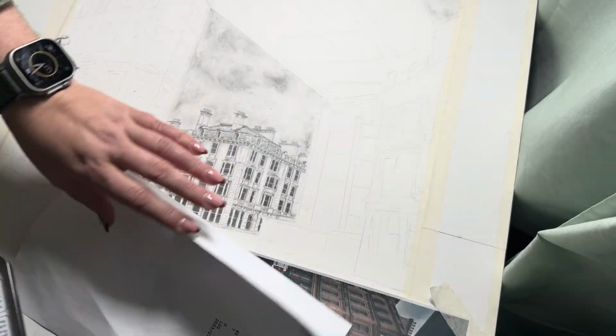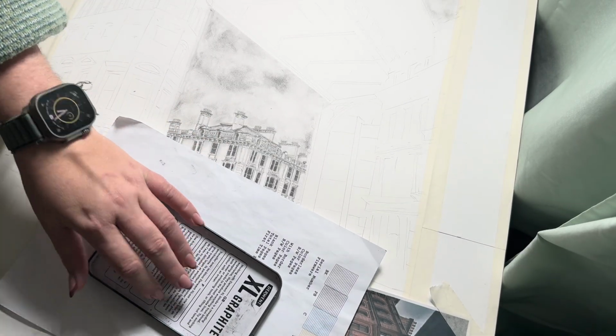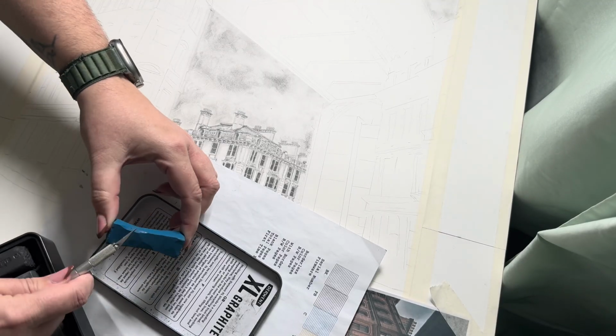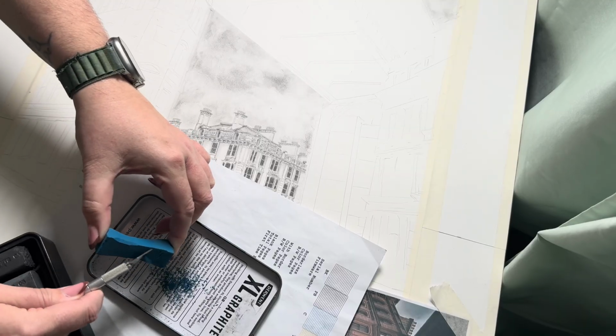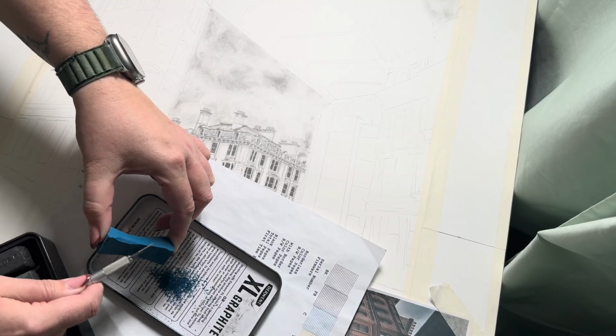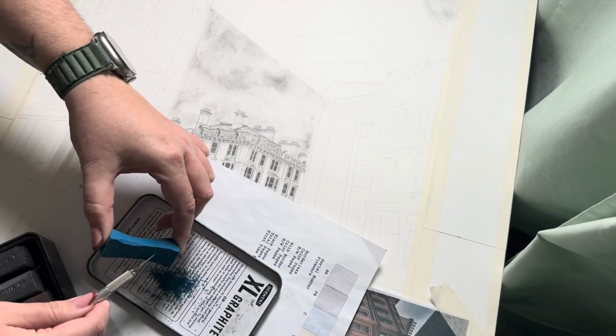So again, I'm just putting a little bit of scrap paper down here, and I'm going to use the lid of the tin just to scrape a bit of the graphite into. I'm going to start with the blue. I'm going to put a reasonable amount in there. I want it quite fine and powdery.